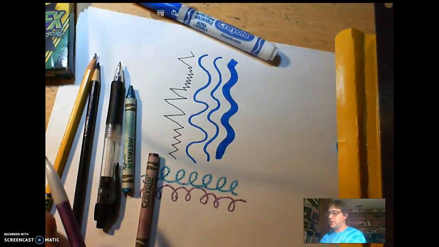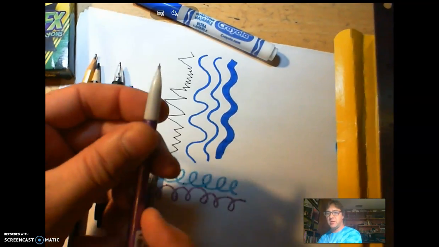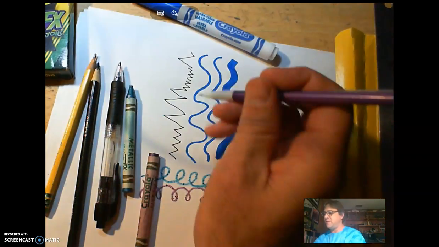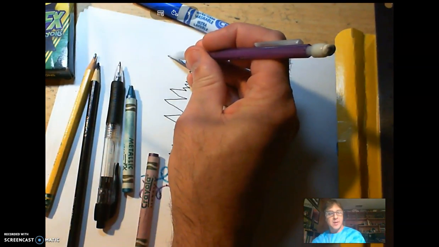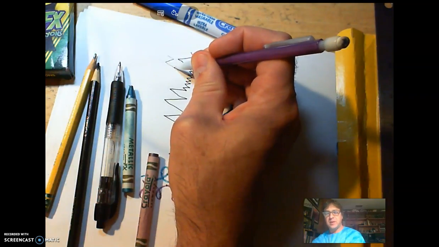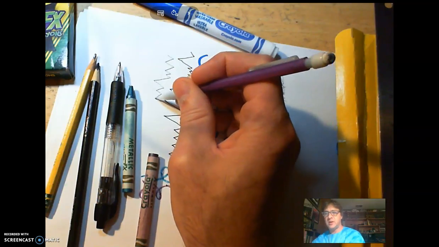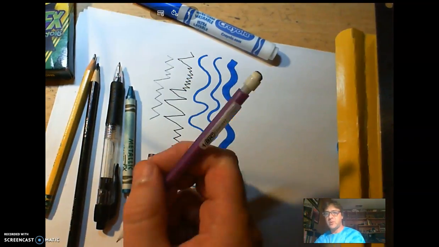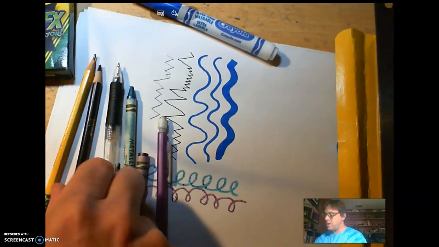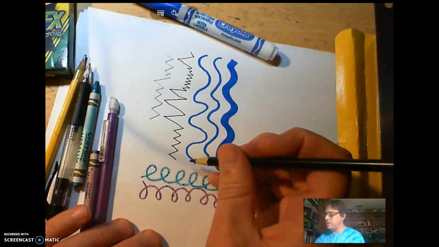The mechanical pencil is really, really small. It's really thin. Sometimes the camera likes to go out of focus, sorry. But it gives you a nice thin line, you know, with a pencil. So you can use that. Colored pencil is going to be a little bit thicker.